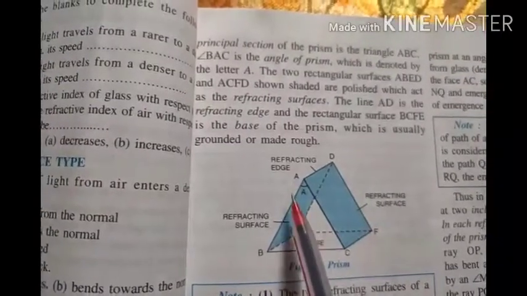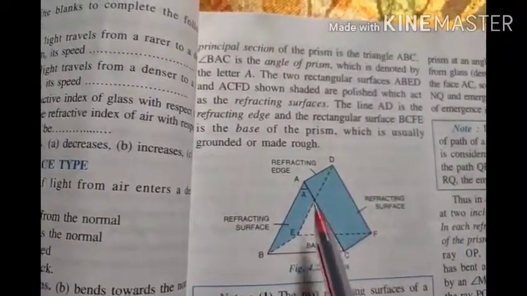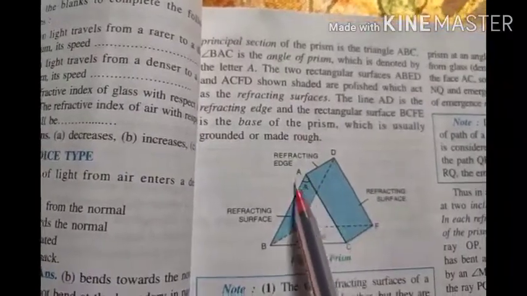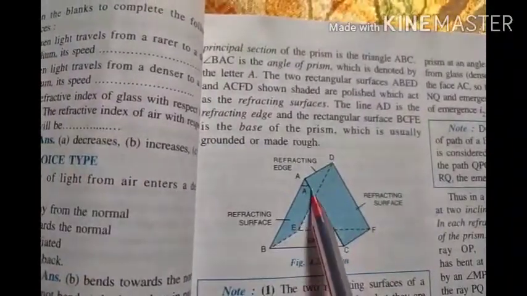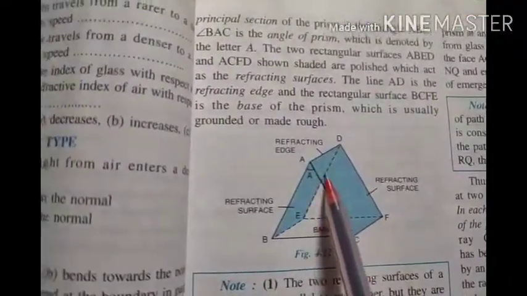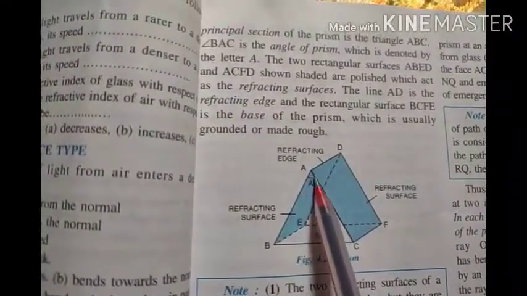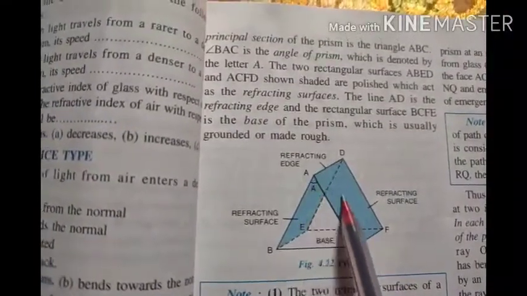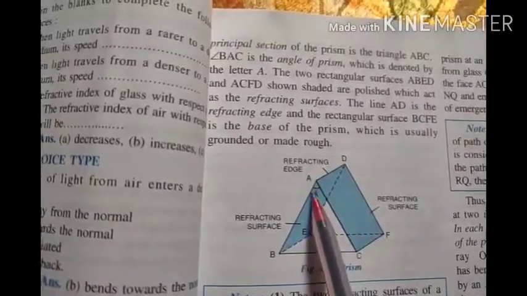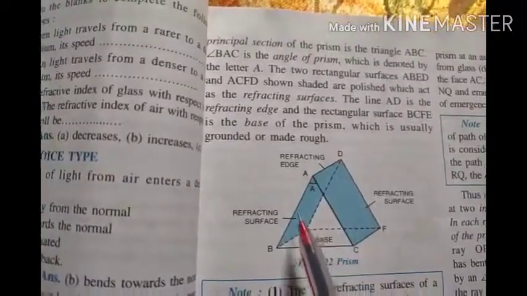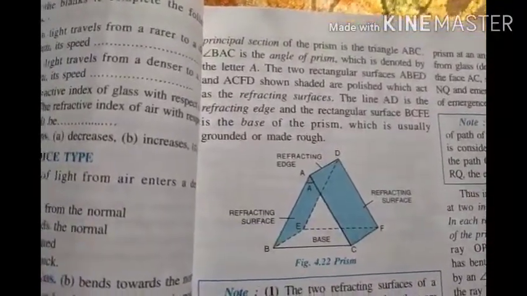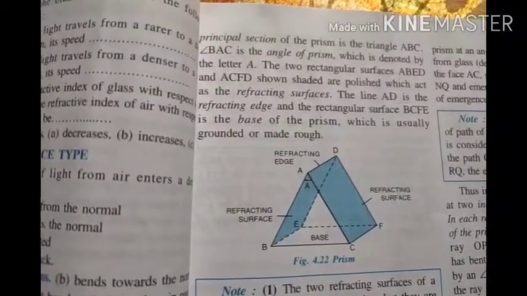They are not in the same direction. They're inclined to each other like this, and the angle between these two refracting surfaces we call the angle of prism. So this is the structure of a prism.